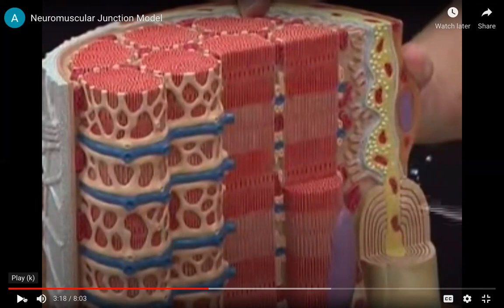The regulatory proteins involve troponin and tropomyosin. They are very, very important, none of which you're going to see here on this model, but you're going to be learning about it in terms of understanding how muscles contract.